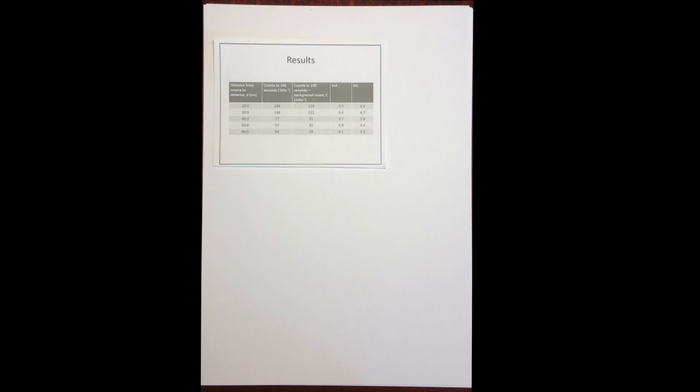So here are the results from a previous year's experiment, and you can see here that we've got the distance from the source, the counts in 100 seconds, the counts in 100 seconds take away the background count in 100 seconds, and then we've got LND and LNC. The LNC values are the natural log of the counts in 100 seconds take away the background count. We always need to take away the background count before we do our analysis, so if that's not clear on the table here, that's what it is.